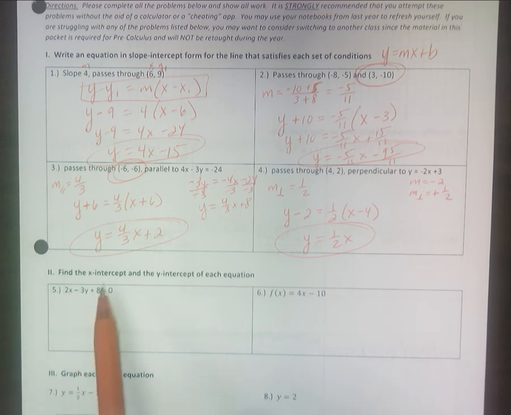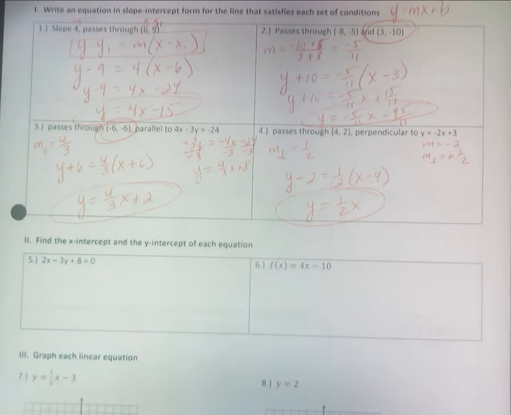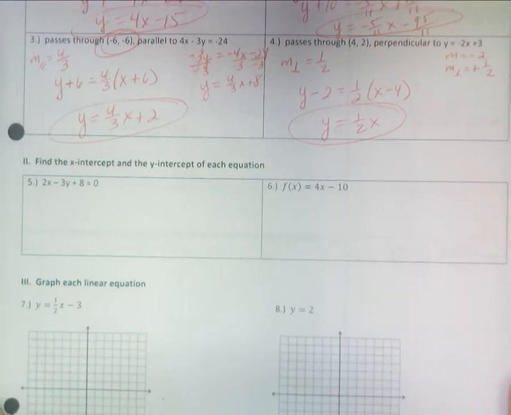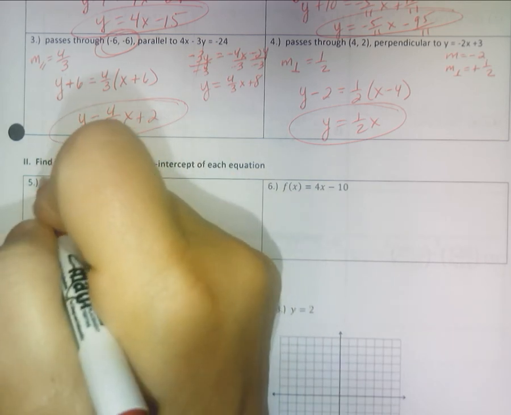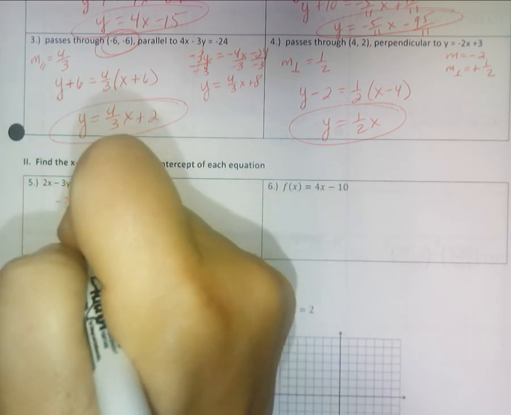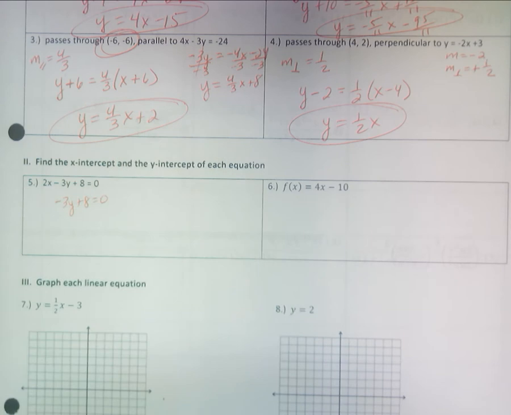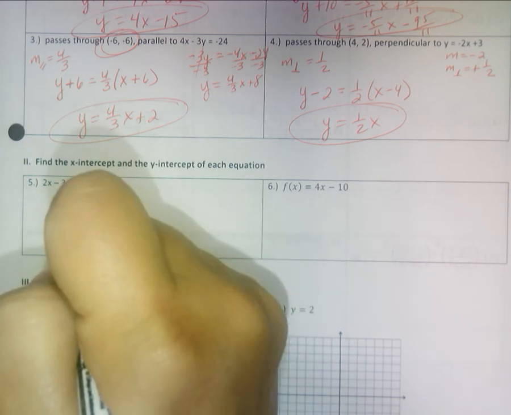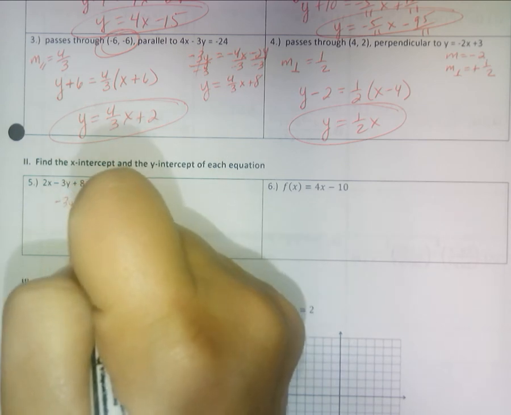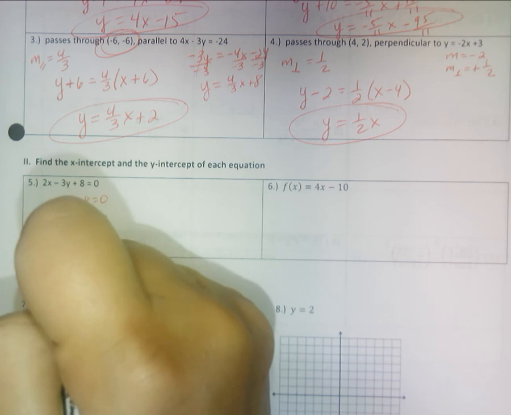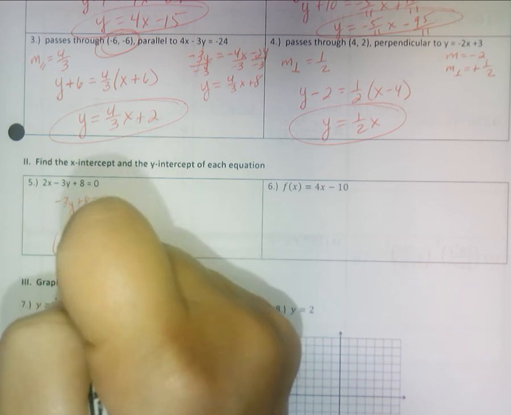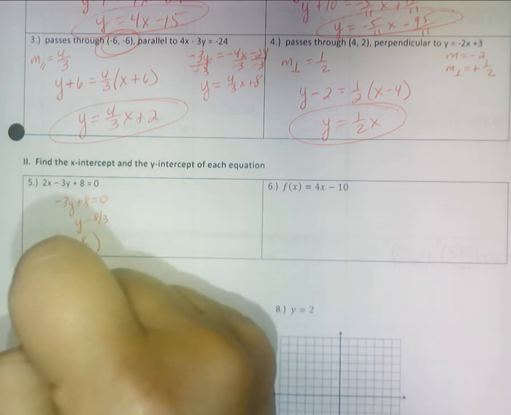All right, finding the x and y intercepts. Those are actually very easy. You just have to plug a 0 in for x, and that'll be your y-intercept. So if I made this 0, you would have -3y plus 8 equals 0. And solving, you would get y equals 8/3. So when x is 0, y is 8/3. That is called a y-intercept.